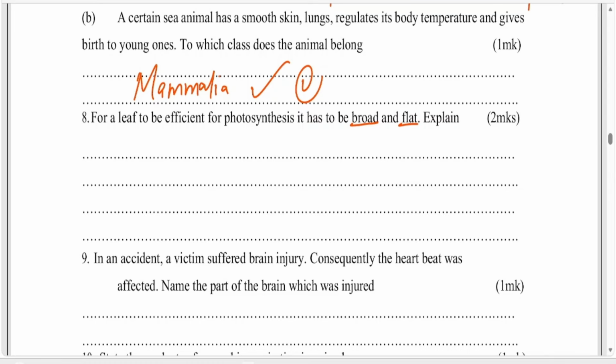So we say a broad leaf has large surface area for absorbing sunlight, while a flat shape allows maximum exposure to light. So we can simply say, to provide large surface area for absorption of maximum amount of light.